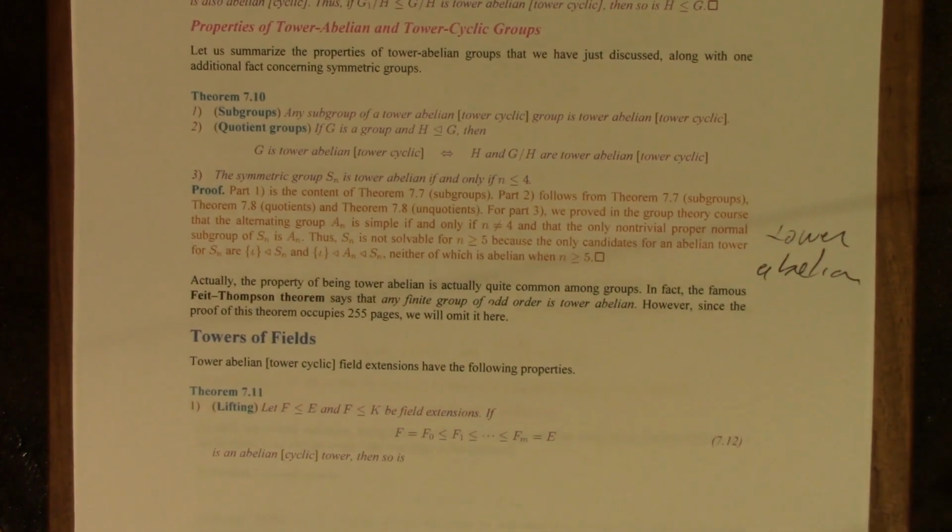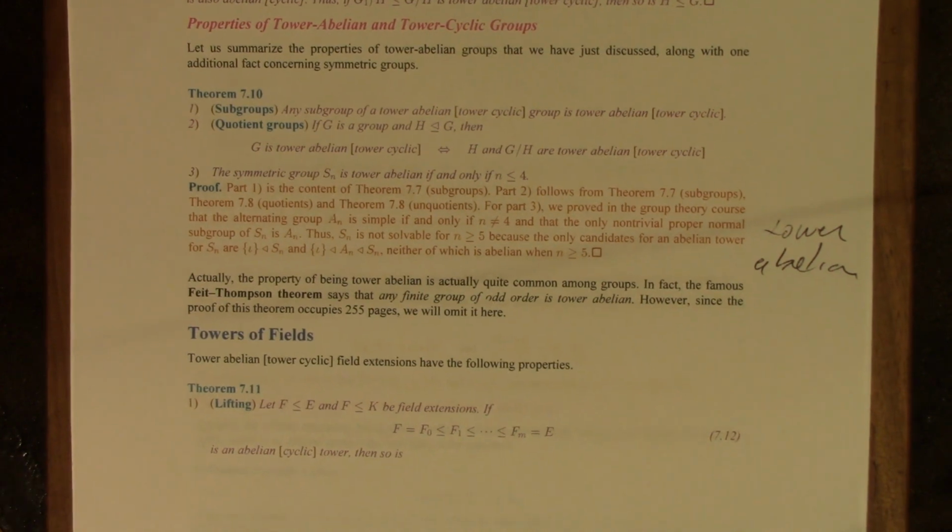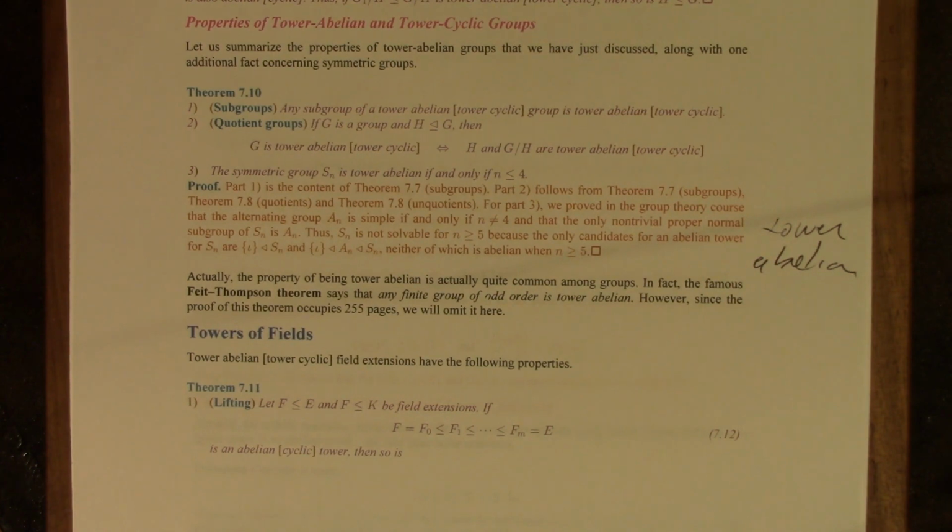Now, the property of being tower abelian or solvable, having an abelian tower decomposition, may seem quite special, and in a way it is, but it's also very common. There is a famous theorem called the Feit-Thompson theorem, and it says that any finite group of odd order is tower abelian. So that's a lot. The proof runs 255 pages, so I've decided to skip it.